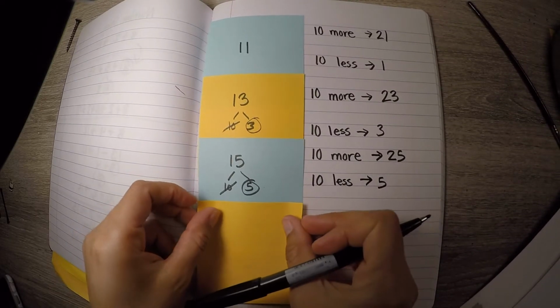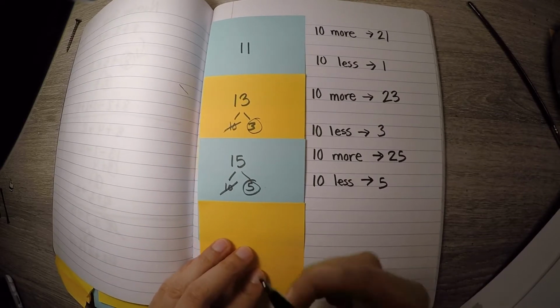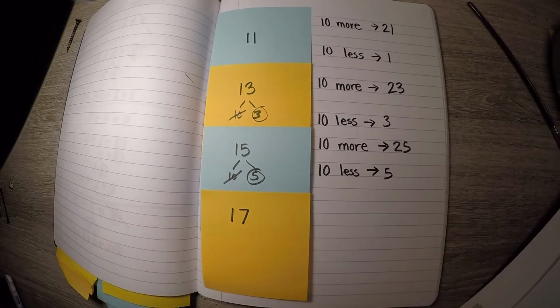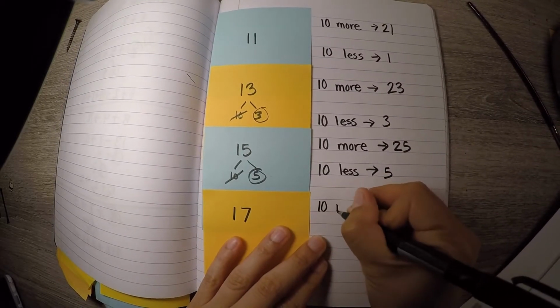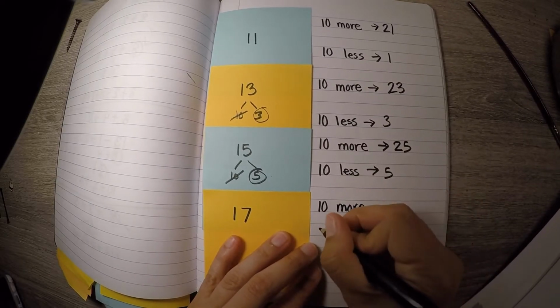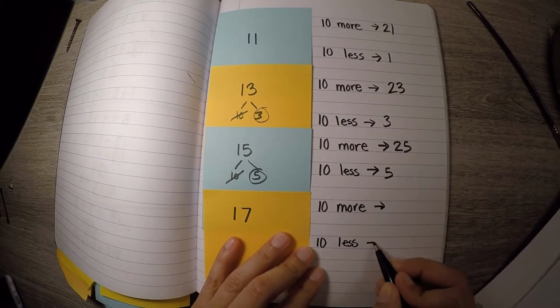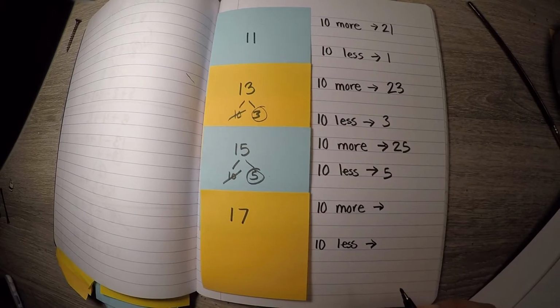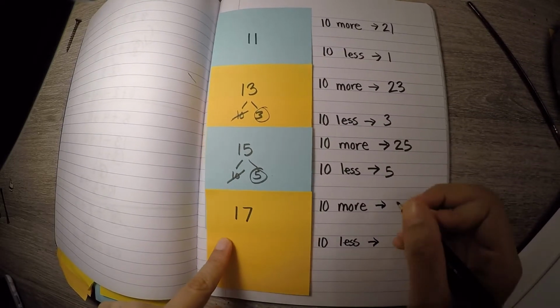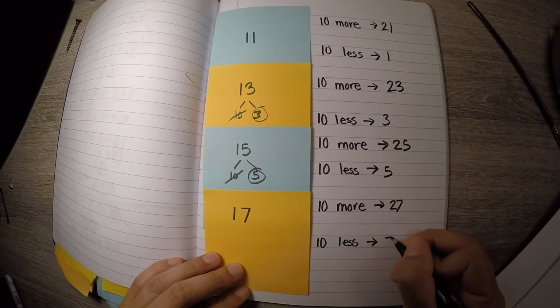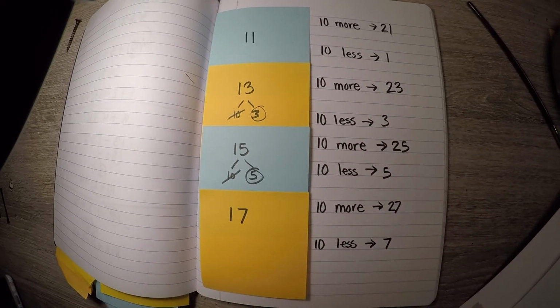And now, let's see how many more we can fit. 17. Think, what would be 10 more? And what would be 10 less? Okay, mathematicians, what would be 10 more? 27. And what would be 10 less? Good job. 7. Great.